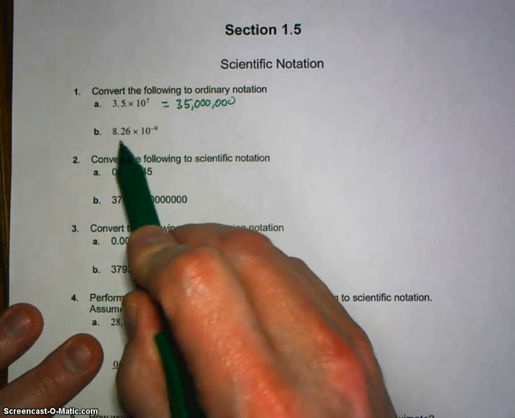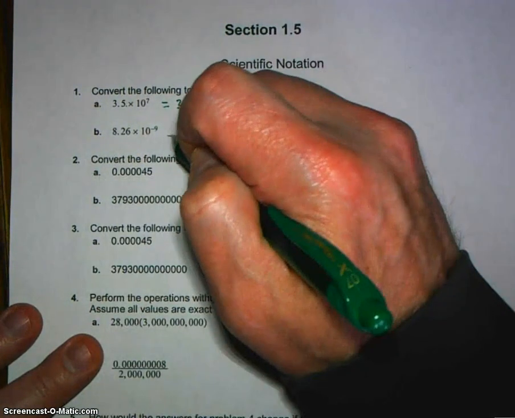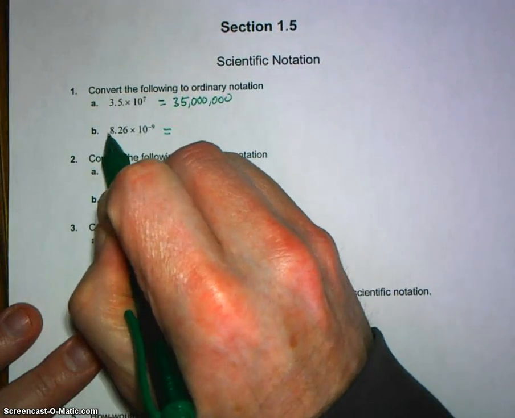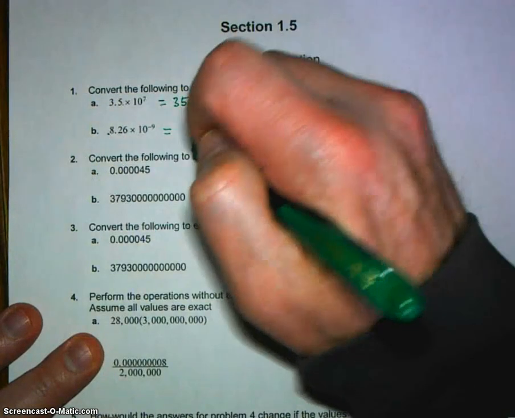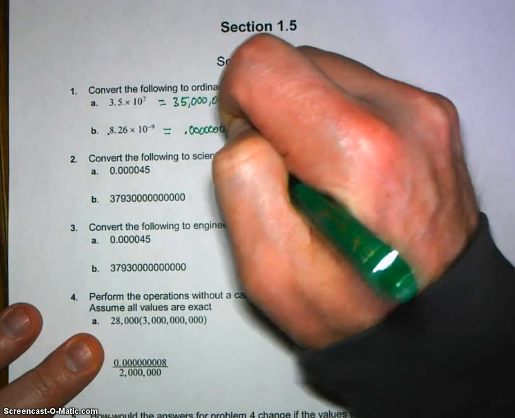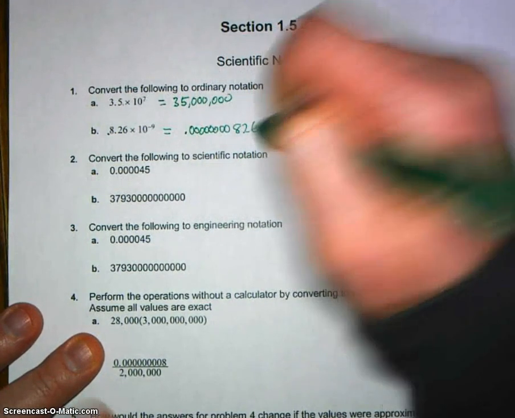8.26 times 10 to the negative 9. Negative exponents move the decimal left, gives you really, really tiny decimals. So we're going to move it 1 there, and then we've got to go 8 more. So that's 8 zeros, and then an 826.